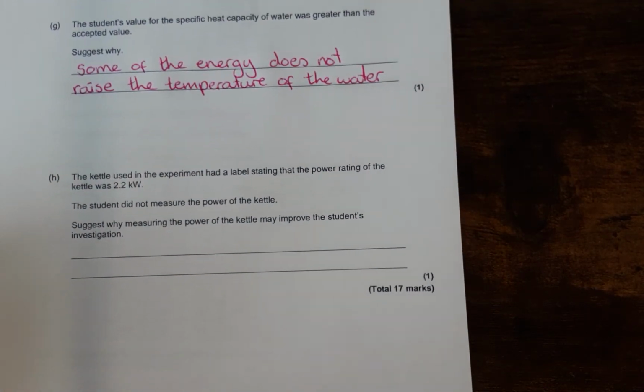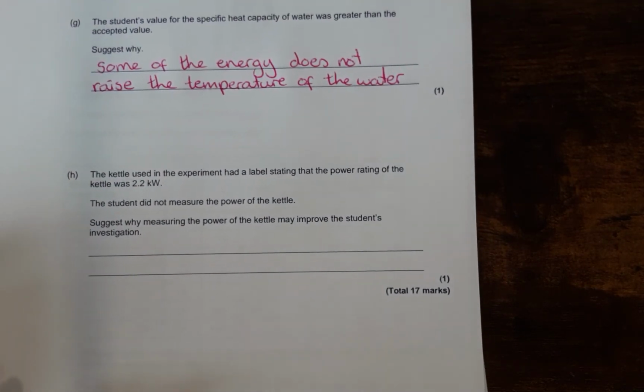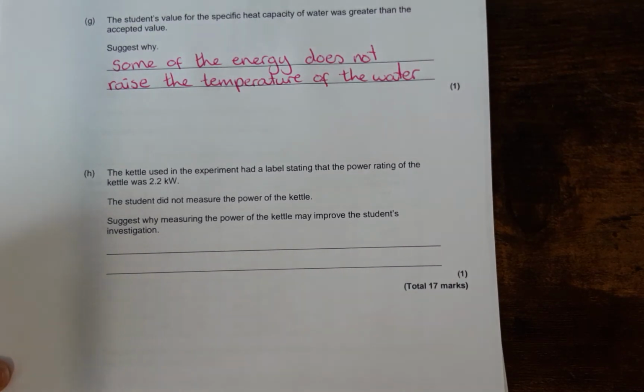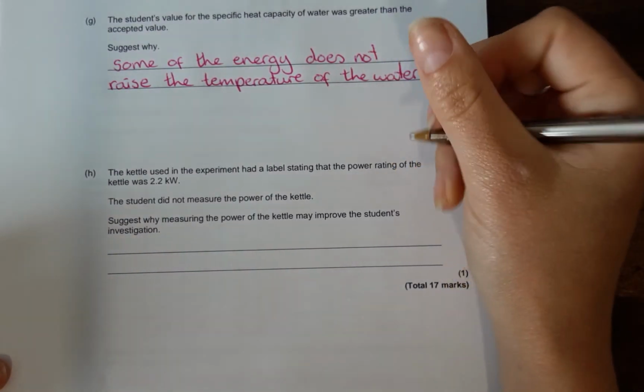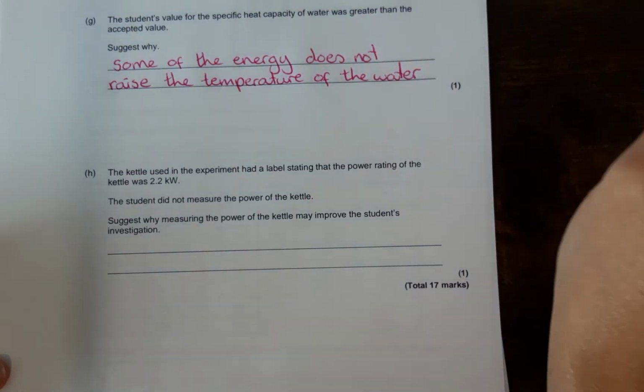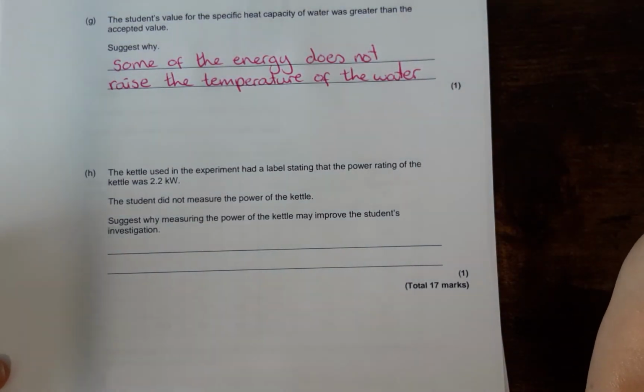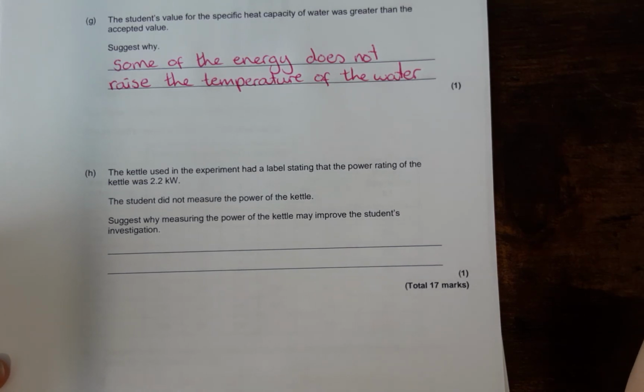And then with the last question, question H. The kettle used in the experiment had a label stating that the power rating of the kettle was 2.2 kilowatts. The student did not measure the power of the kettle. Suggest why measuring the power of the kettle may improve the student's investigation.